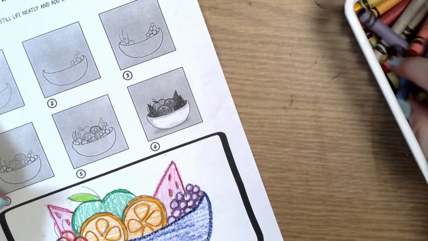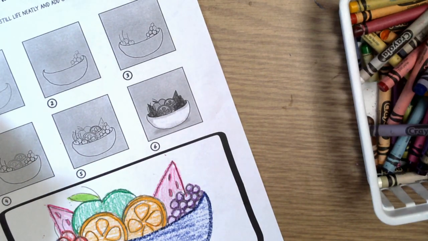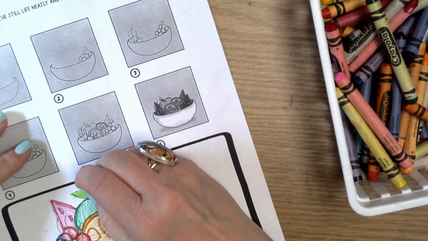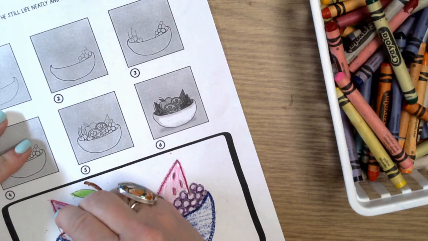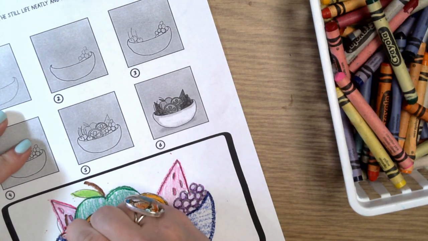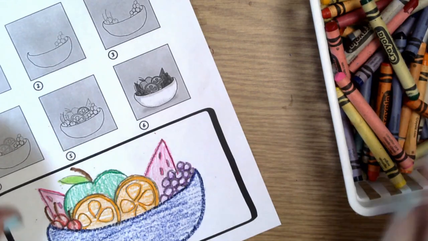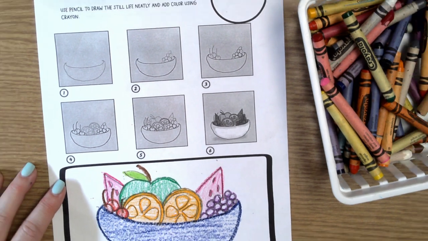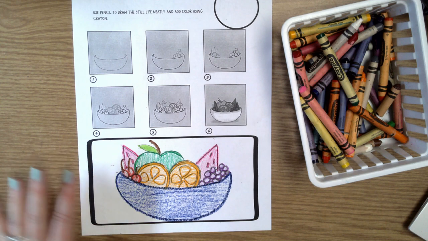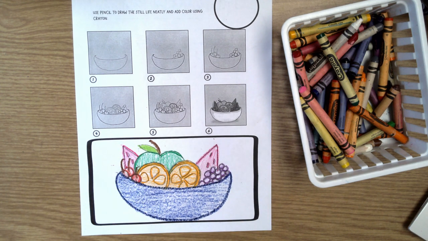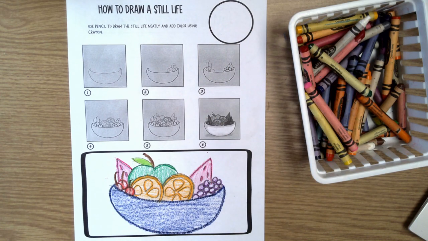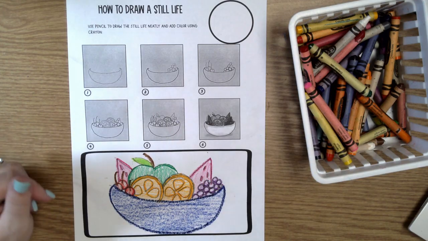All right, and then I just want to do the stems on the cherries and the apple, and then I'll be finished. All right, and then when you have completed this page, and you've colored nice and neat, you've drawn a nice big still life, I would like you to bring it to me so I can stamp at the top. And this, you have finished your still life drawing, practicing crayon.